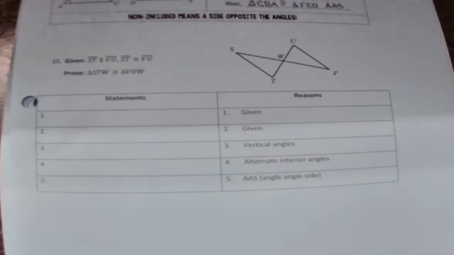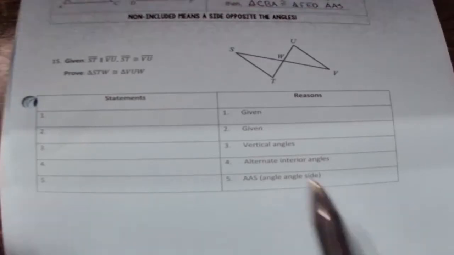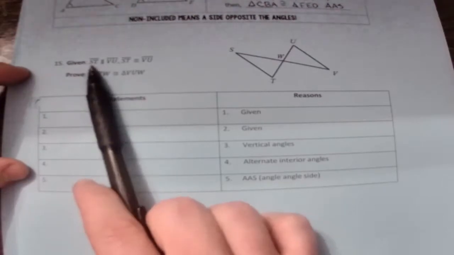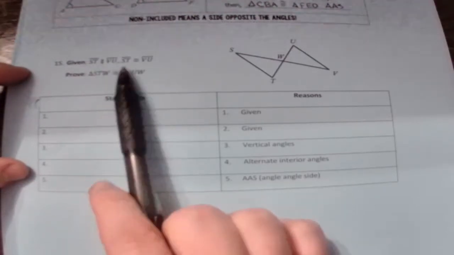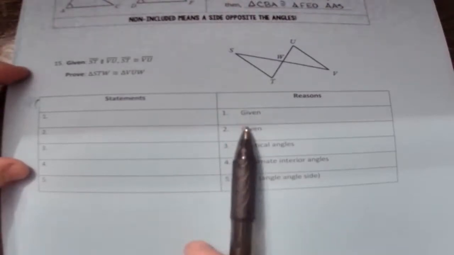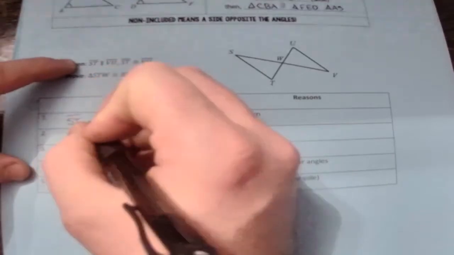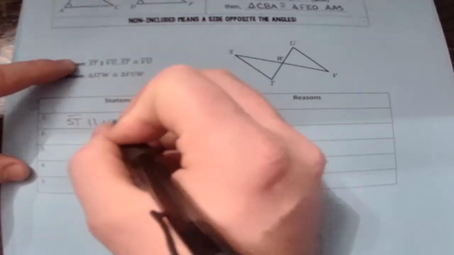Okay, so this is the proof we are going to do for angle, angle, side. For this one, it says, for the given, ST is parallel to VU, and ST is congruent to VU. Notice the first two reasons are given. So the first given was ST is parallel to VU.